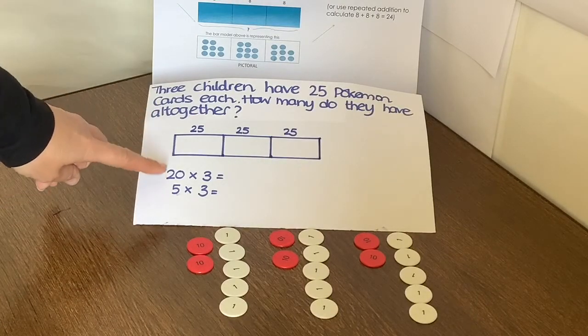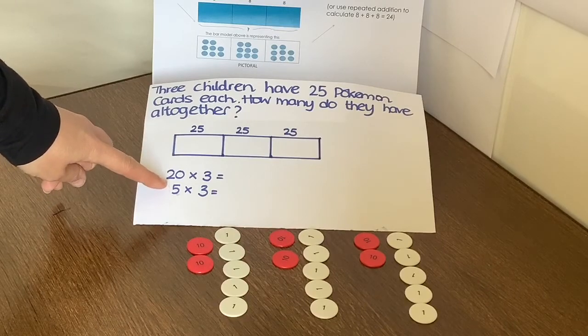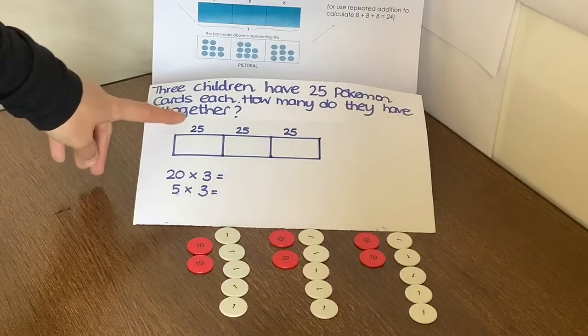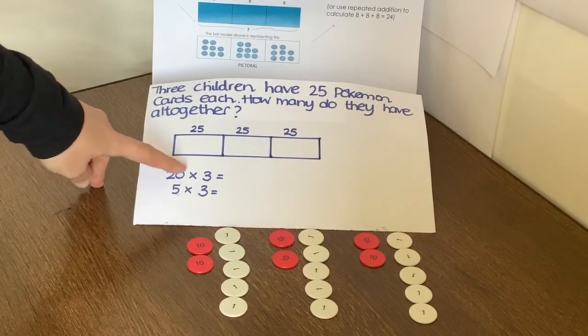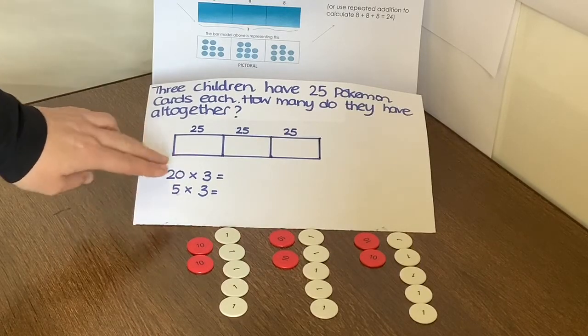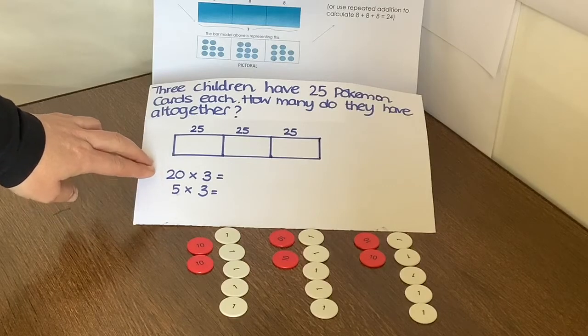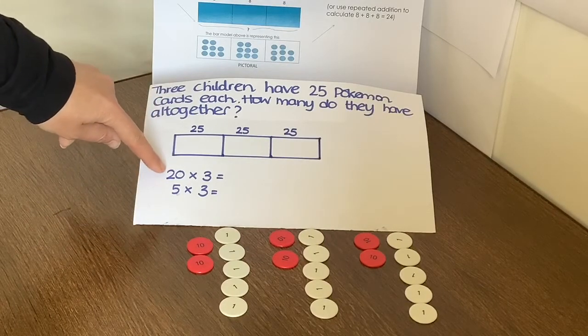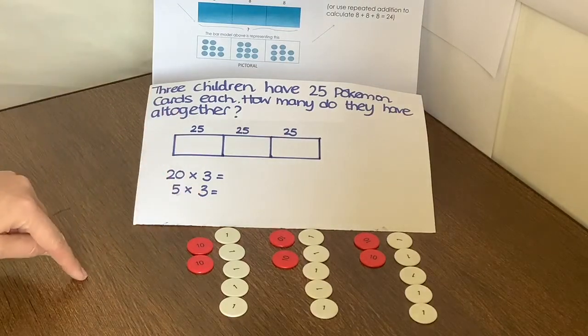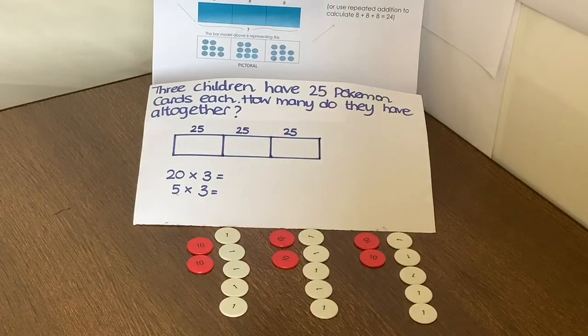Now, if you remember, I was showing you partitioning. Sometimes when the numbers are a little bit bigger, if we partition them, we can still do the strategy with our concrete equipment or in our head, but it just feels a little bit easier. So I've partitioned the 25 into 20, so 2 lots of 10, and the 5 ones. It's still worth 25, but it's just going to be easier for me to calculate. And then there's 3 children, so I need to times or multiply the 20 by the 3 and multiply the 5 by the 3. So I've made it up in my place value counters.